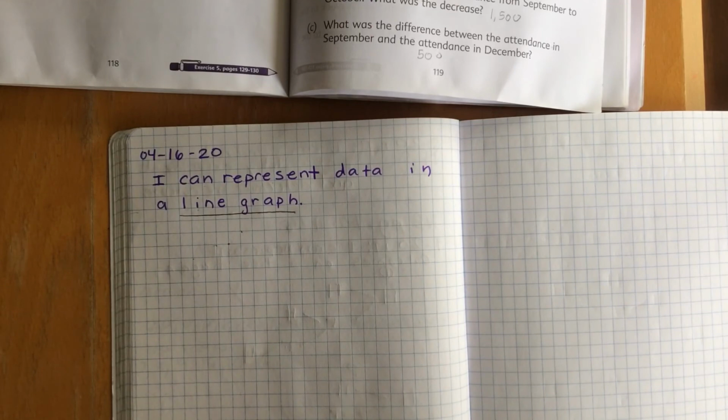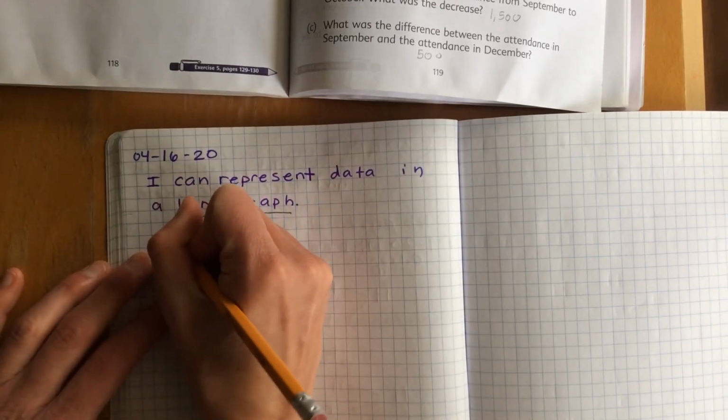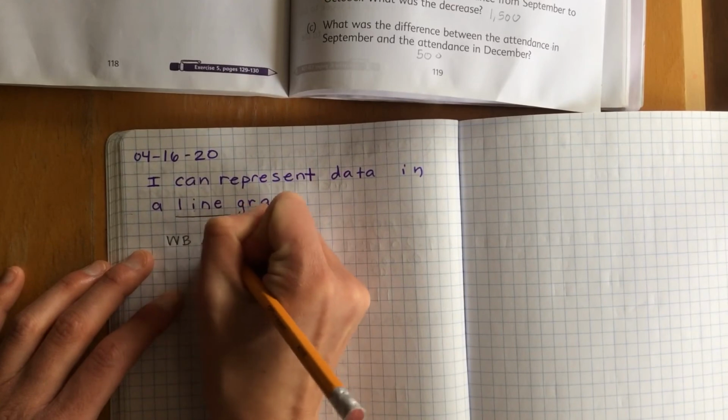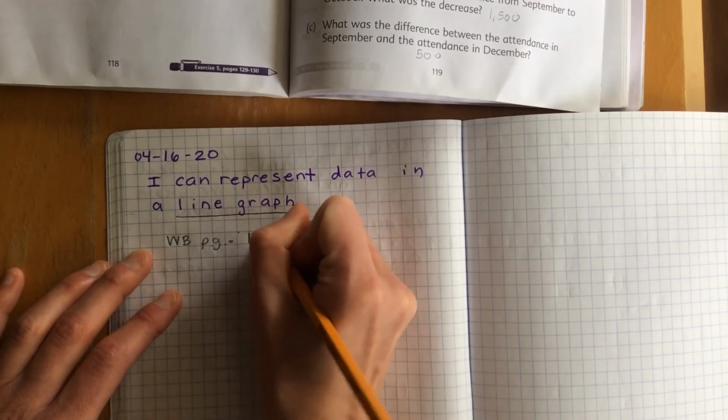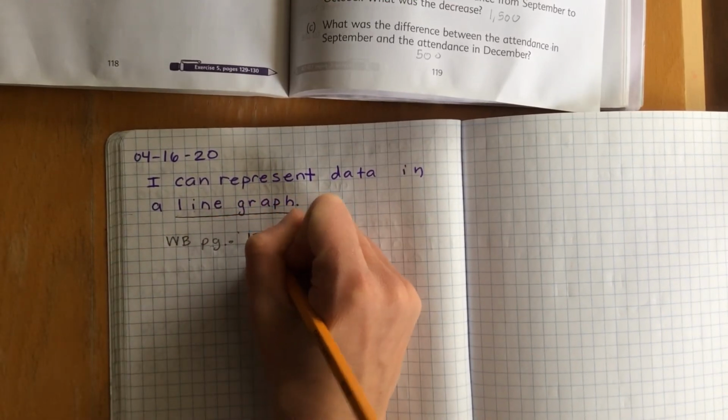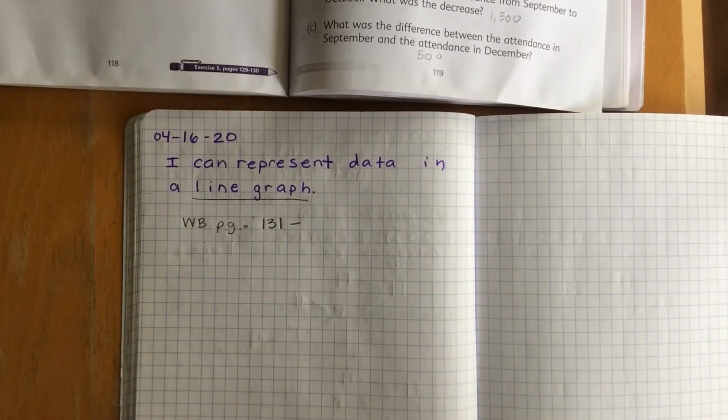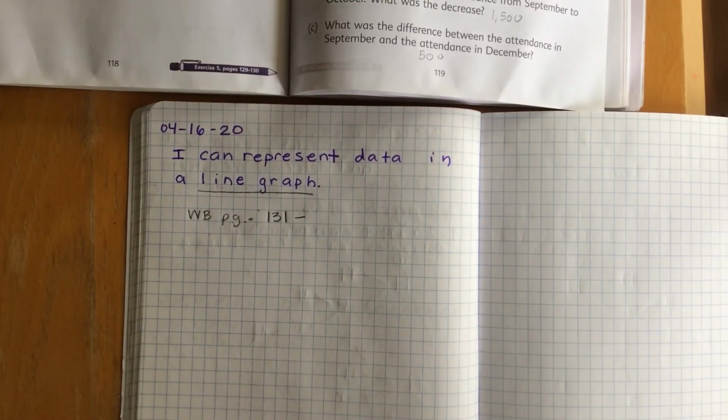And then you can go ahead in your workbooks. You can complete workbook page 131, I believe, to 134. We're going to stop at 134.